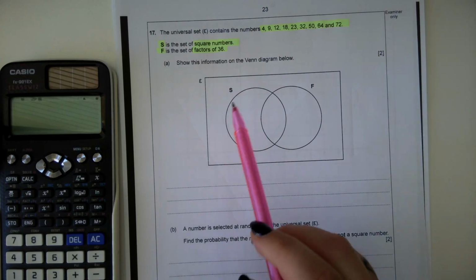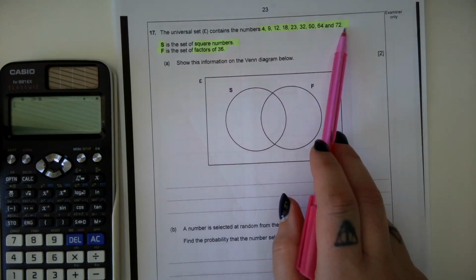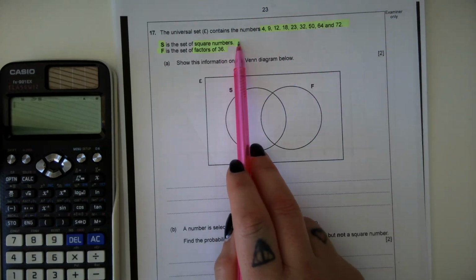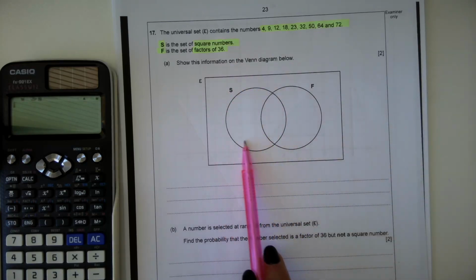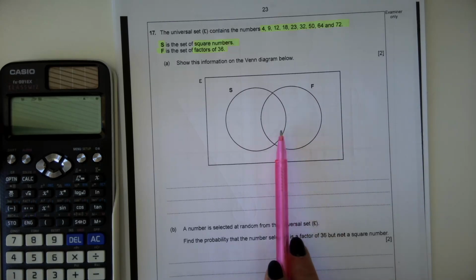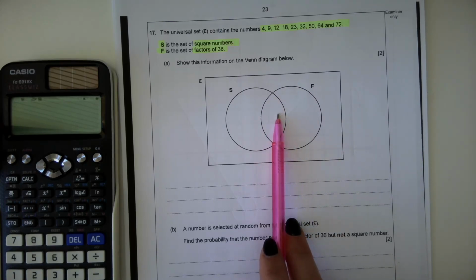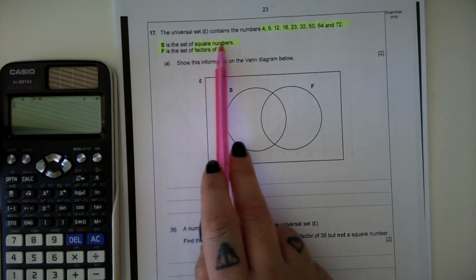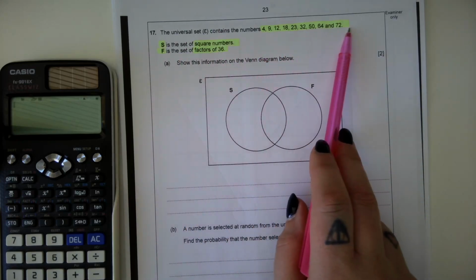So the first thing I'm going to do, this is the universal set, so the overall set. I'm going to figure out what are in these sets because we need to find out what's going to go in the square numbers circle, what's going to go in the factors circle, and what's going to go in the middle because it's in both the square numbers and the factors of 36. So I'm going to identify the square numbers from this list.